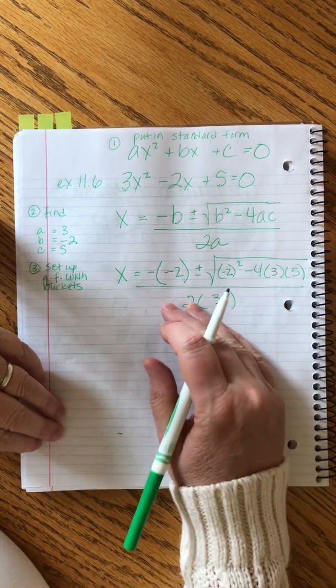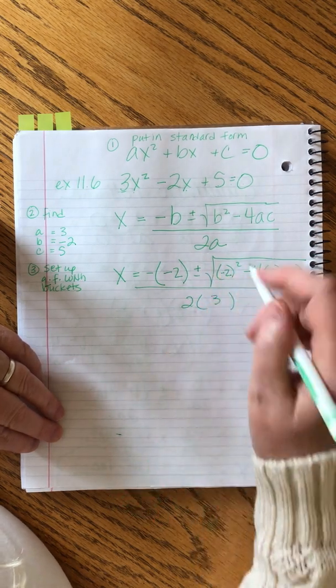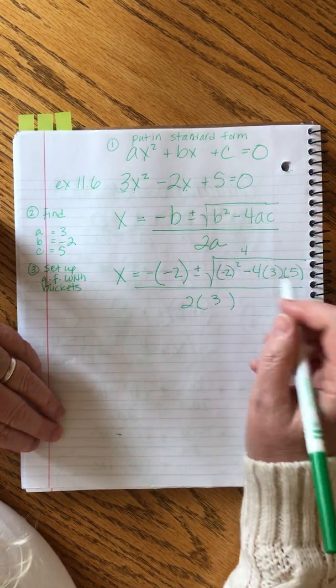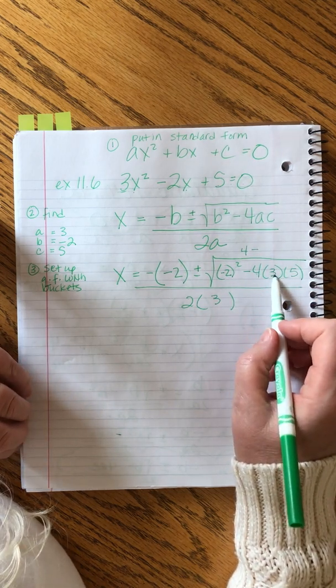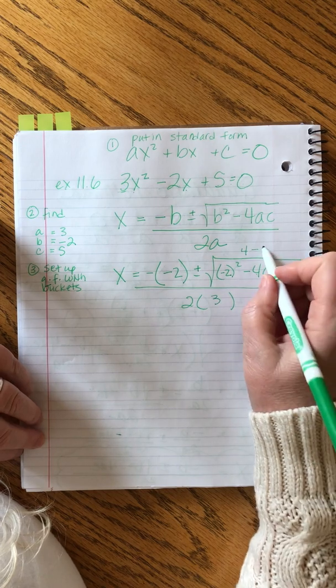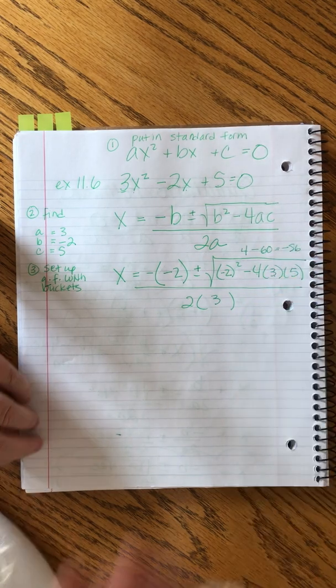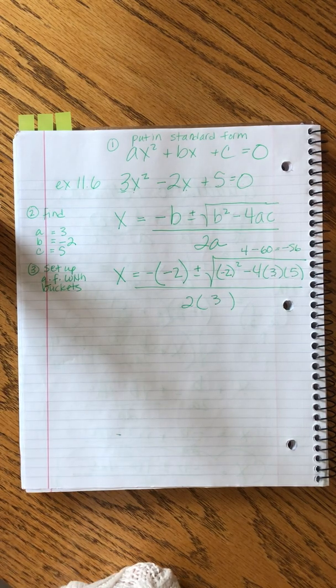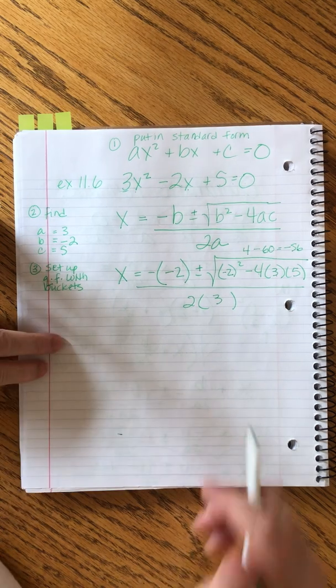All right, so now we've got everything plugged in. I like to clean up the radical first. Minus 2 quantity squared is 4. Minus, oh boy, 4 times 3 is 12, times 5 is 60. That's minus 56. Huh. All right, well, we can deal with that.